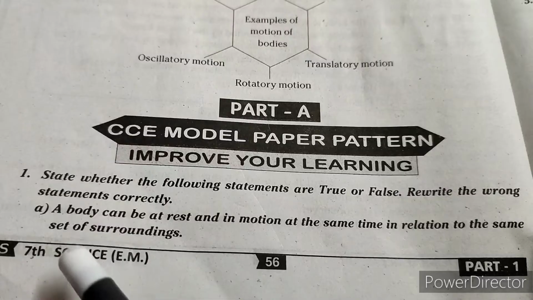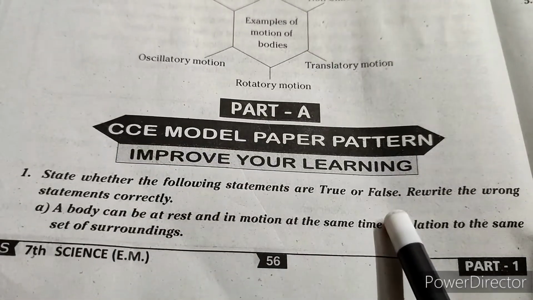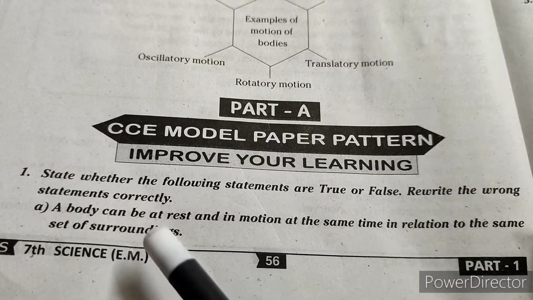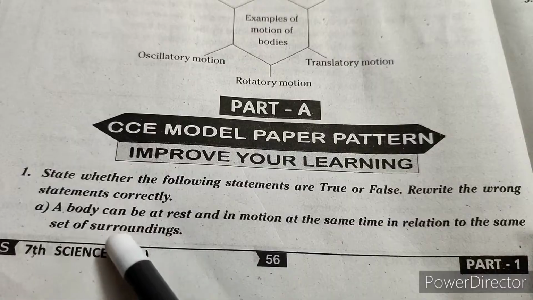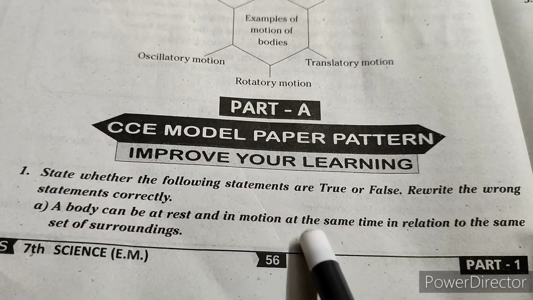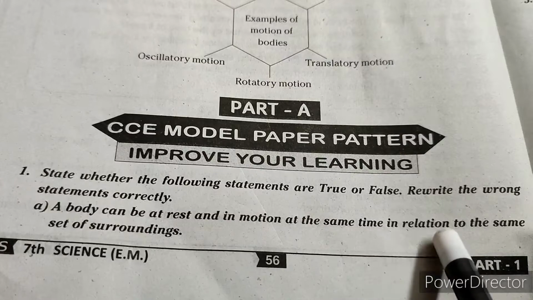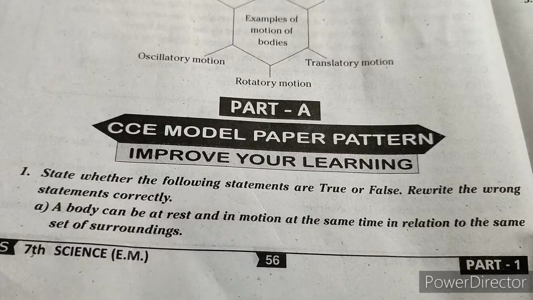Improve your learning. First one: state whether the following statements are true or false. Rewrite the wrong statements correctly. A. A body can be at rest and in motion at the same time in relation to the same set of surroundings.